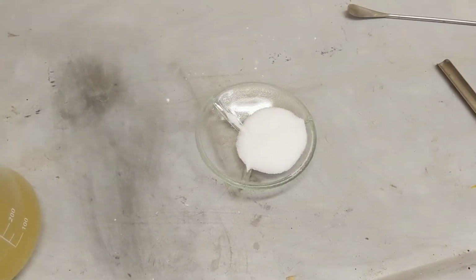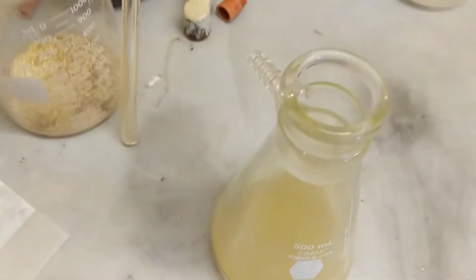So you got a lot of filtrate. This is about 20 grams of sodium chloride. I'm just going to put it in there.